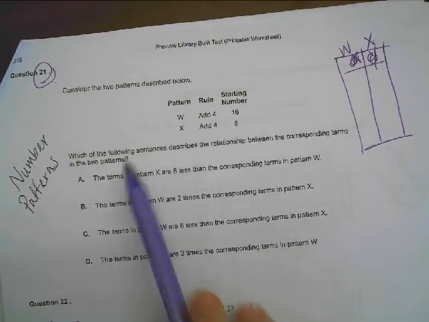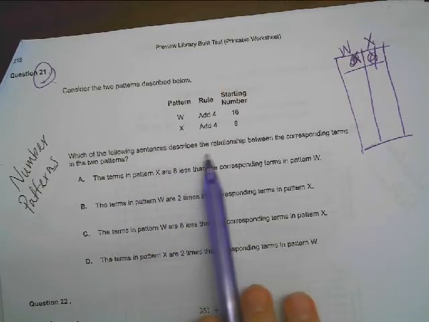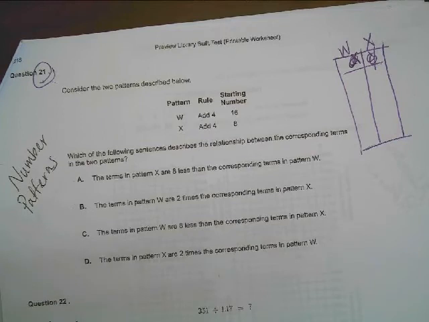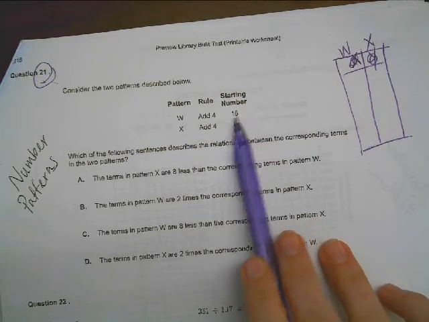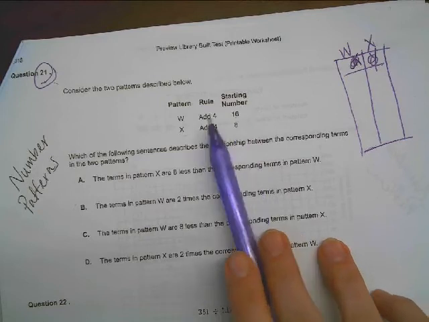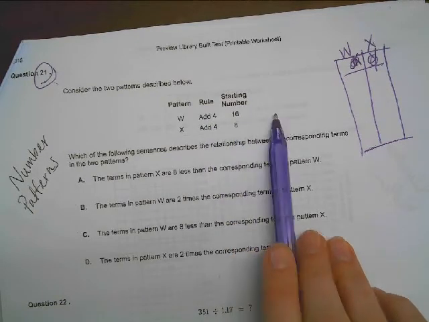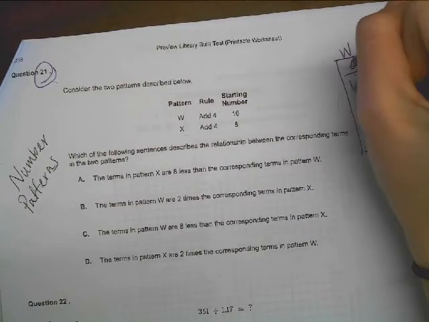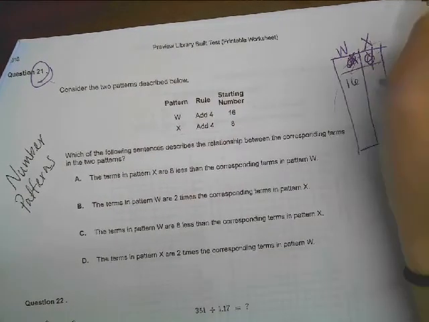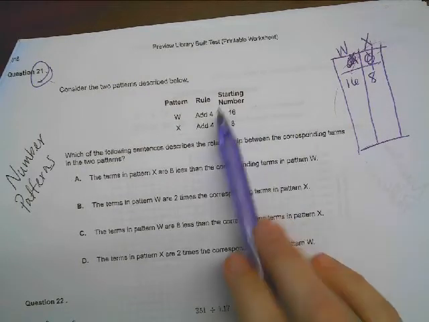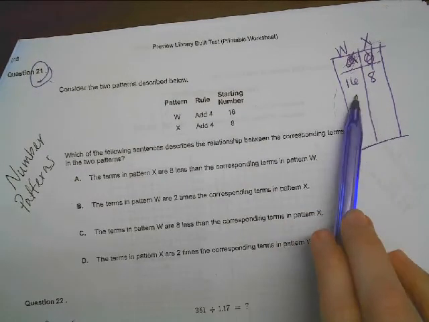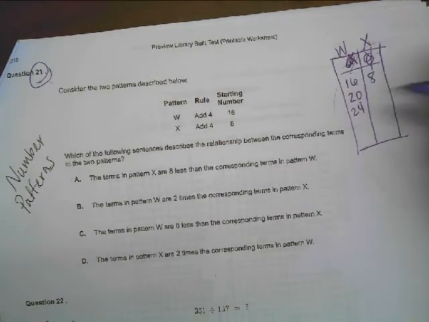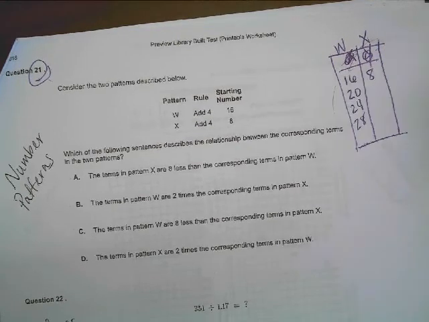Let's read the directions and find out which of the following sentences describes the relationship between the corresponding terms in the two patterns. Okay, so if you made this table, you were starting at 16 and you had to add 4 each time. We probably won't even need this. It's fine. Well, we'll use it. 16, this one starts at 8. Okay. Now, you're supposed to add 4 each time. So 16 plus 4 would be 20. 20 plus 4 is 24. 24 plus 4 is 28. We'll stop right there.